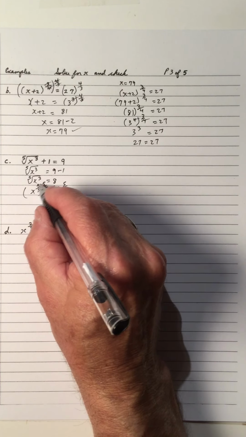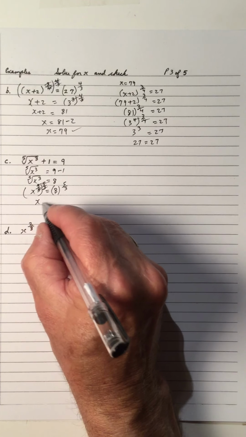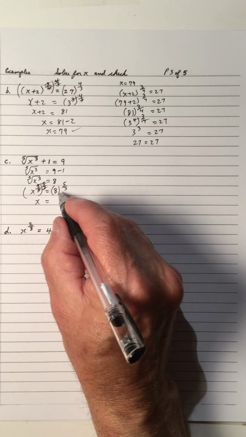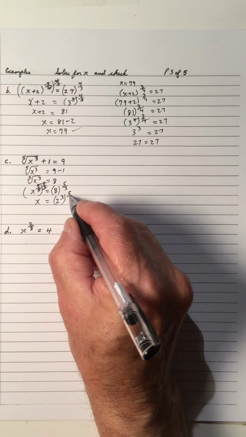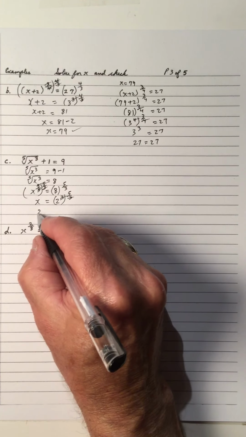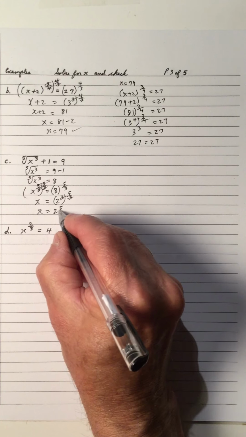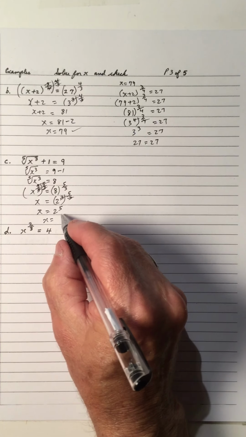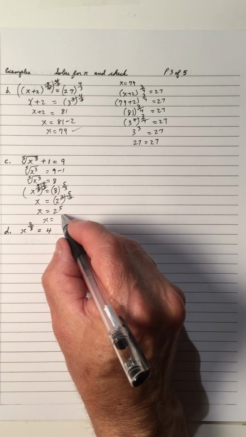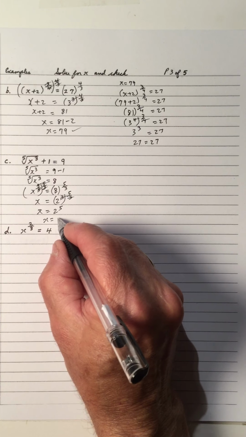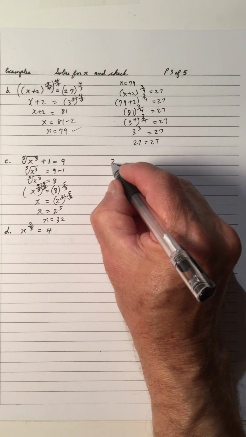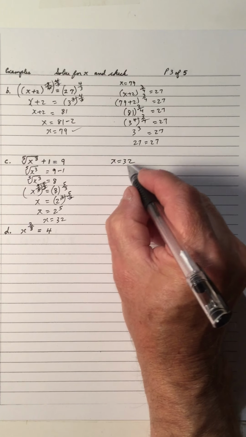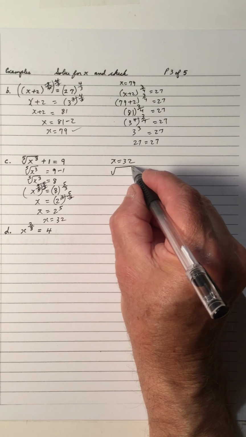Power of a power, they all cancel out because the reciprocal makes x to the 1. And 8 is 2 cubed. The 3's cancel, so I get 2 to the 5. So x becomes 2 to the 5th power, which is 2, 4, 8, 16, 32. And we want to check x equals 32 in the equation. So we're going to check it.